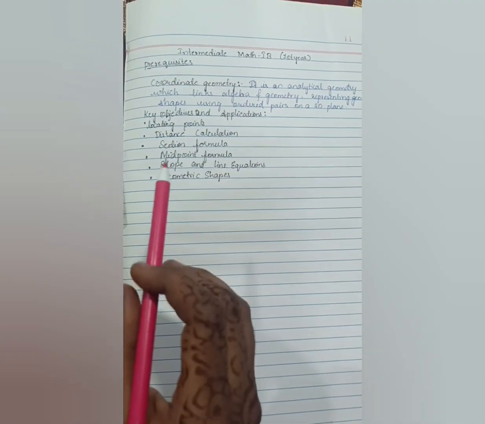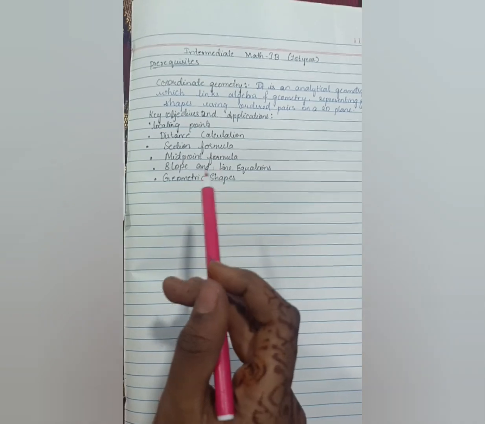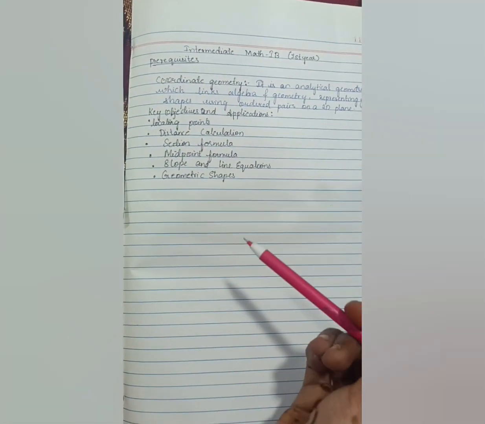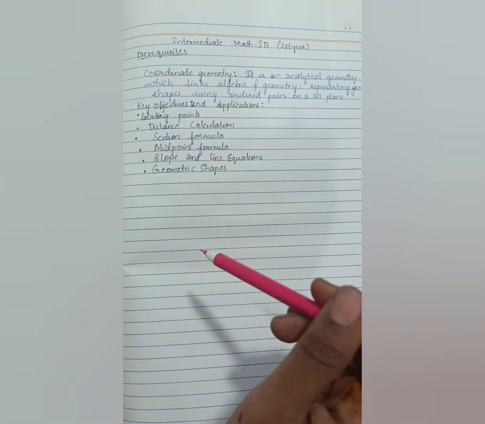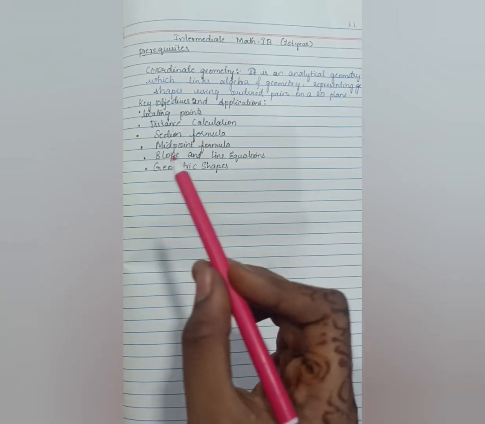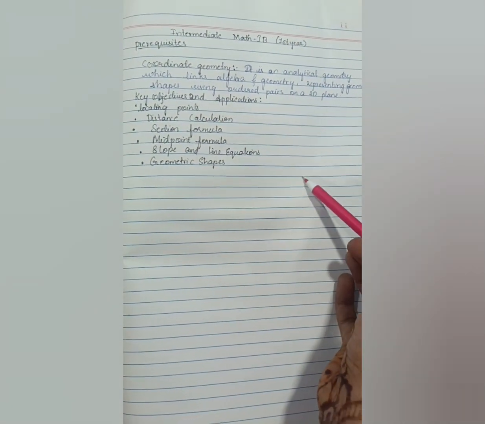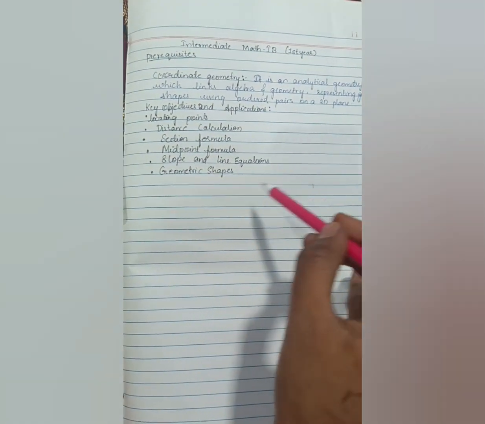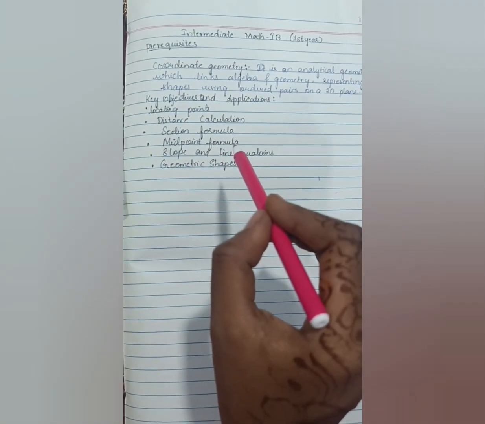So, now let's go with the objectives. Locating points and applications. Where the ordered pair is present, the x value, y value. So, locating those points. And distance calculation. So, what is the distance from one point to the other point? What is the distance between them? These can be done.